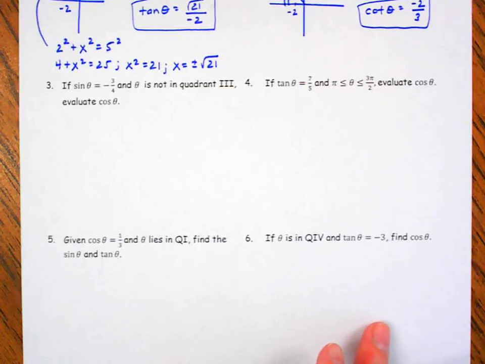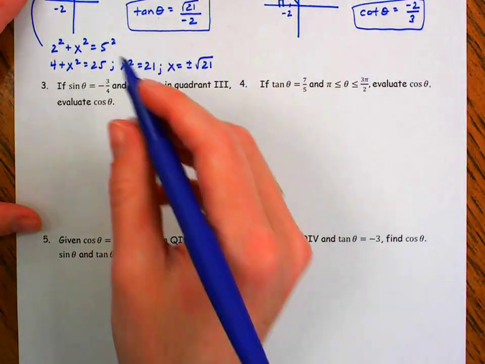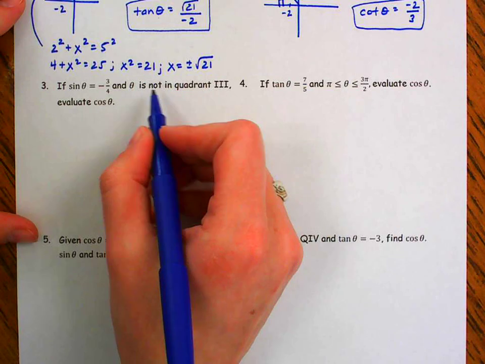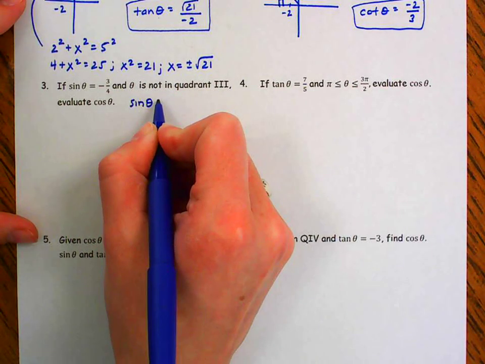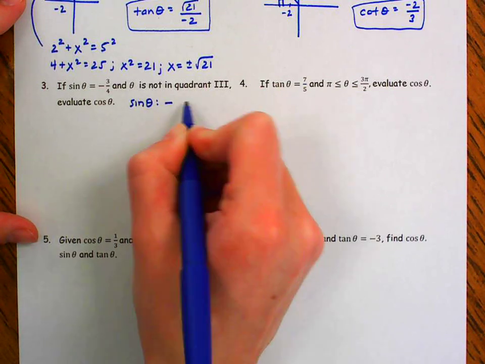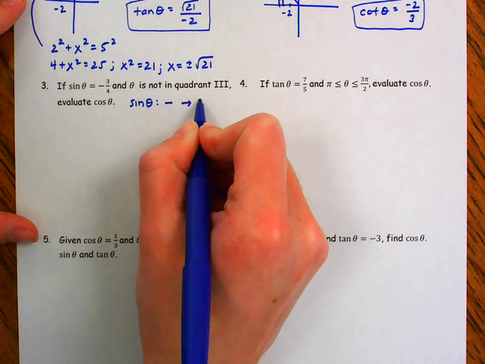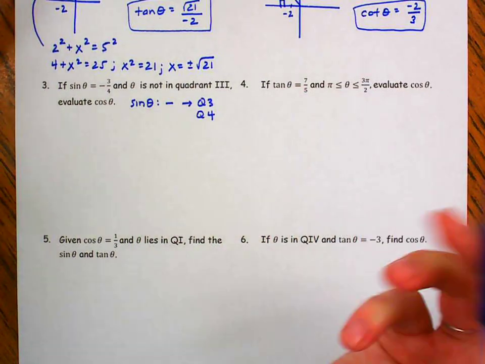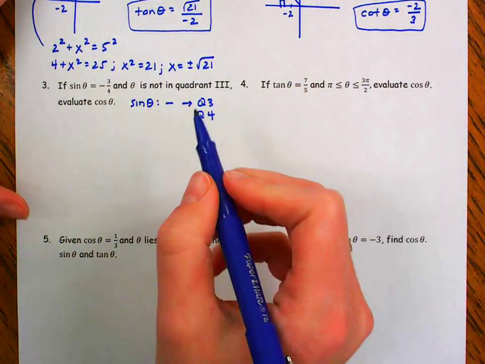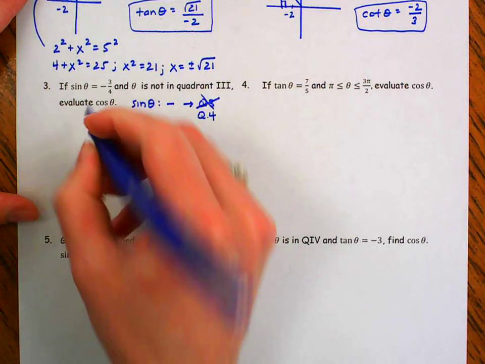Okay, number 3. If sine of theta equals -3/4 and it is not in quadrant 3, evaluate cosine. Well, we know that sine is negative, which could lead us to being in quadrant 3 or quadrant 4, because sine is positive in the first 2. It says we're not in quadrant 3, so that means I have to be in quadrant 4.